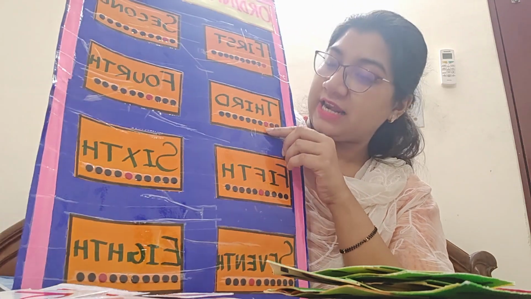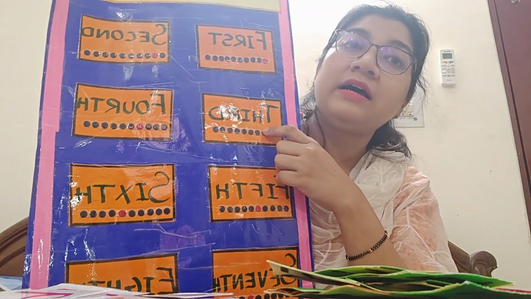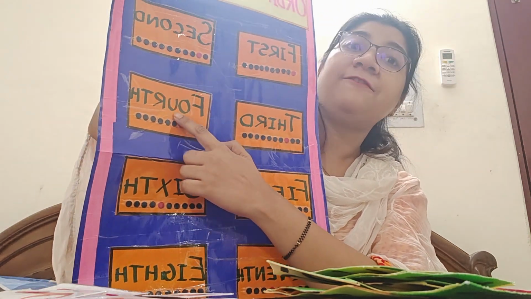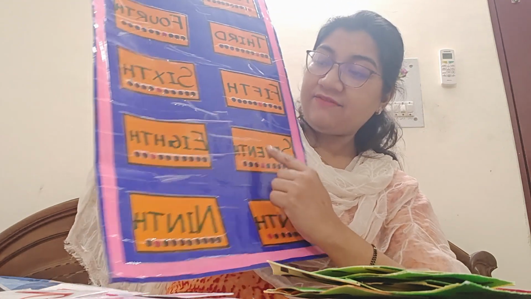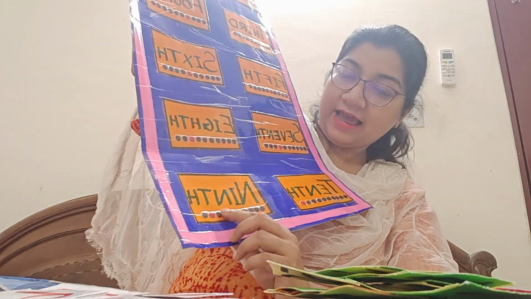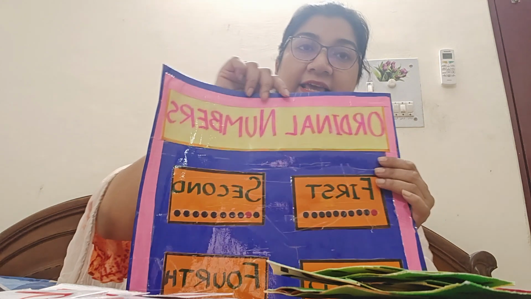The position name of this bindi, which is placed at number 3, is third. And at number 4 is fourth. 5th, 6th, 7th, 8th, 9th and 10th. So this is how we will explain the ordinal numbers.